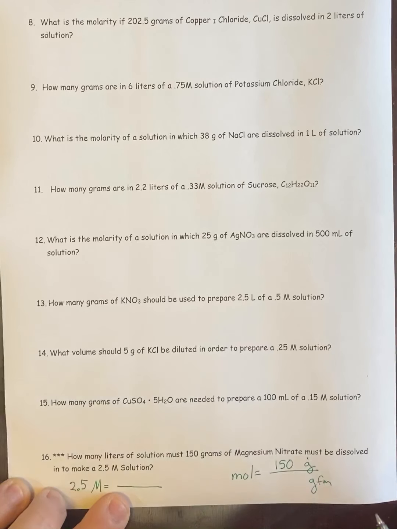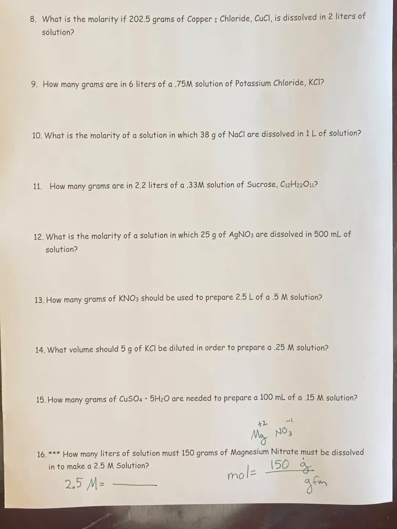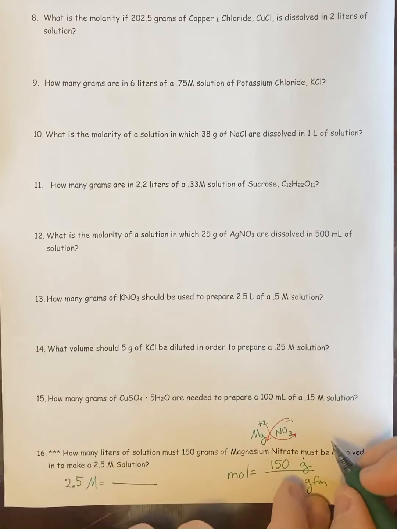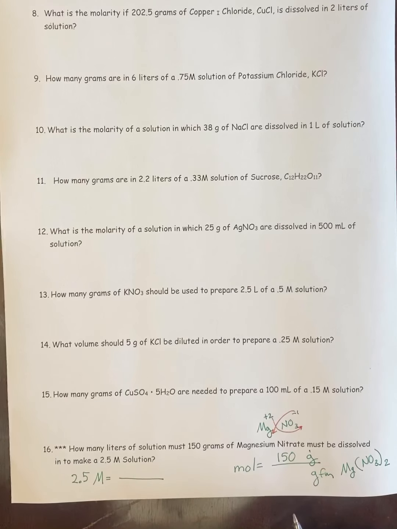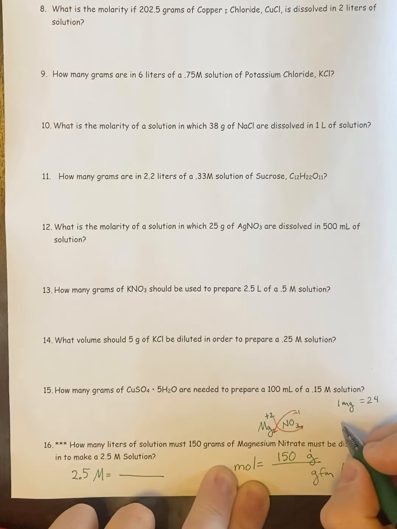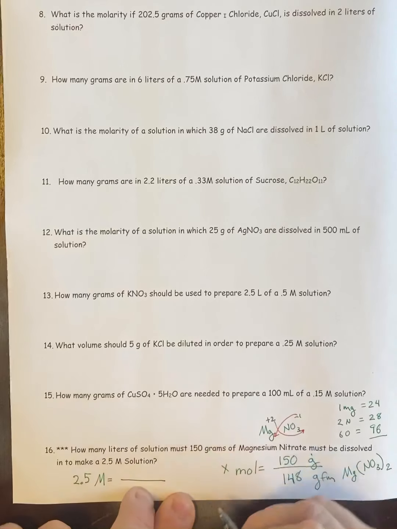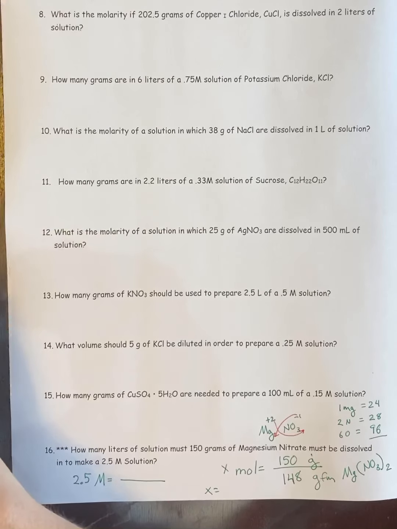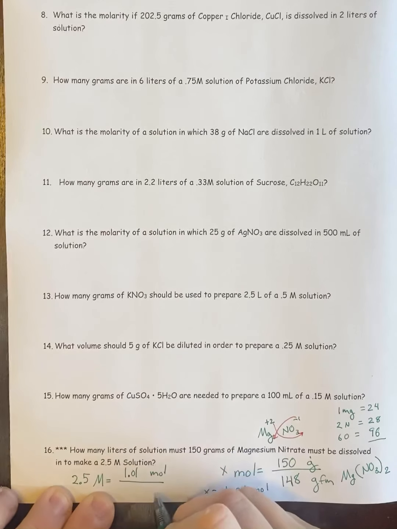the formula for GFM, or at least I can figure it out. Magnesium is Mg, nitrate is NO3 minus 1 plus 2. It's ionic, so I use the crisscross method, and I get Mg(NO3)2. Okay, so I'm going to figure out the GFM for this. So the way I would do that is by, obviously, 1 Mg, which is 24, 2N, which is 28, and 6O, which is 96. Add all that up. And I get 148 for my GFM. Which gives me 1.01 moles. I can plug that in here.